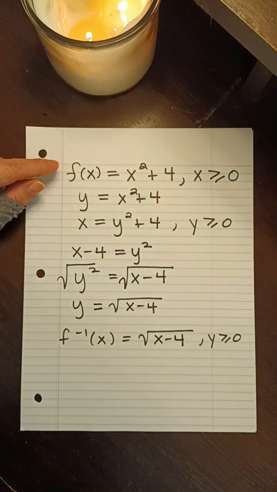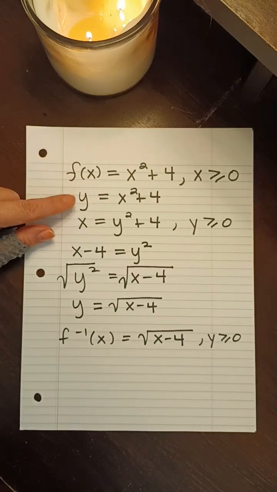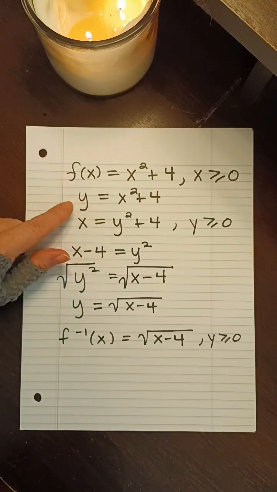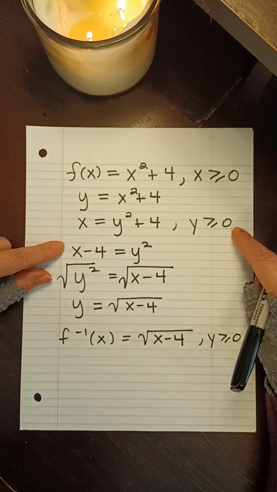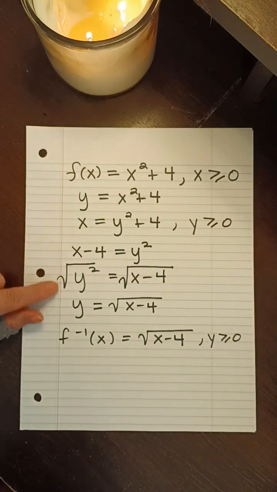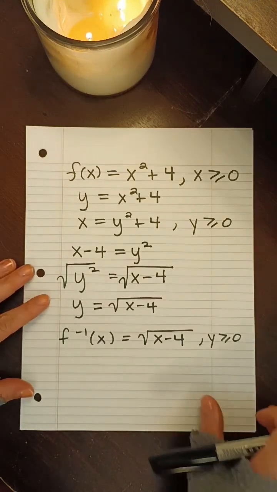So again, to find the inverse function, you write f of x as y. You interchange, from here to here, you interchange x's and y's. And we did that here too with the restriction. And then we solve for y. And then we replace the y with function notation. Okay, so now the next thing to do is to graph these functions.